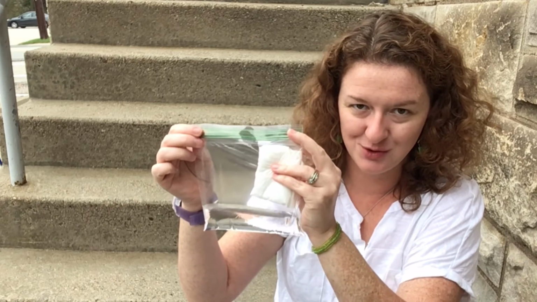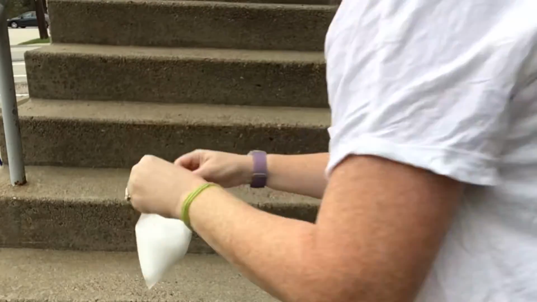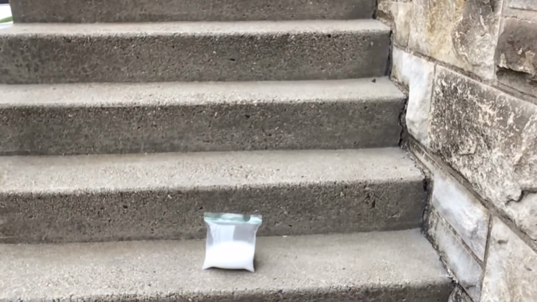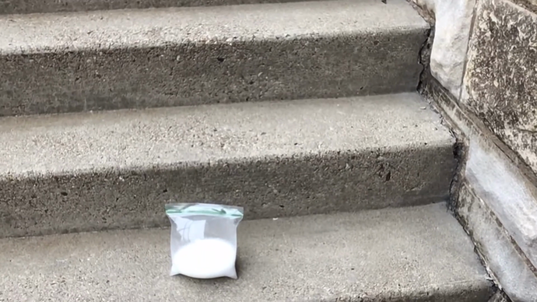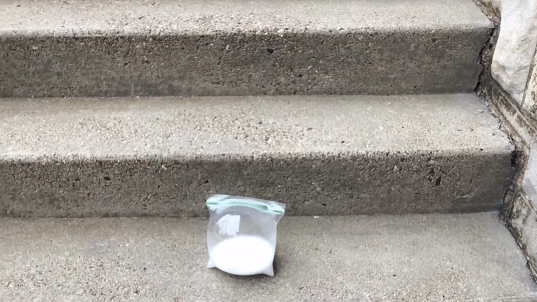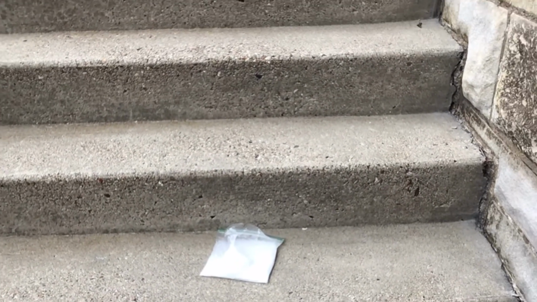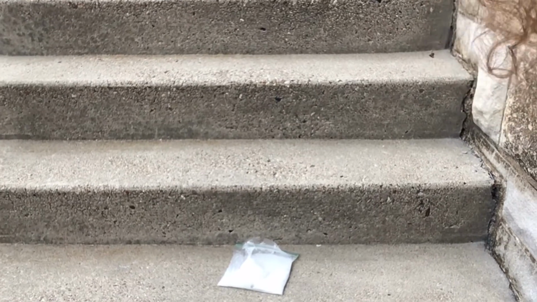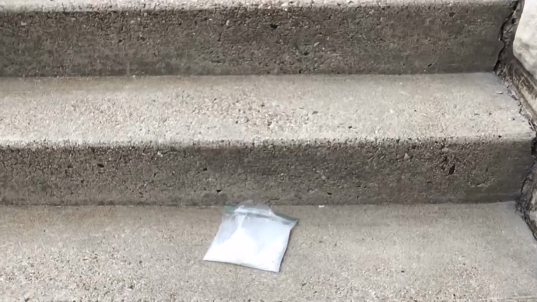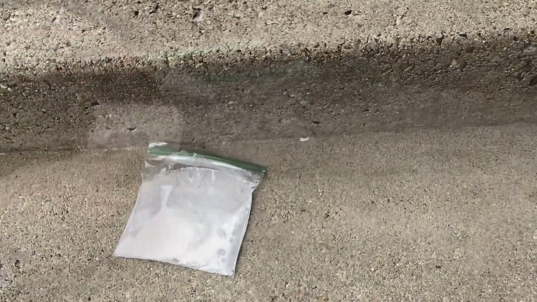3, 2, 1. Whoa! Look at that! It exploded! And it's still going.